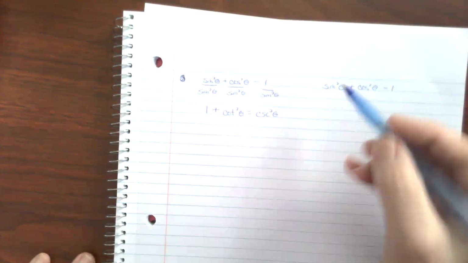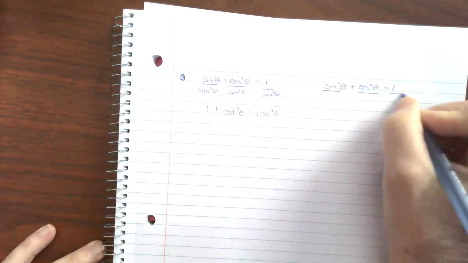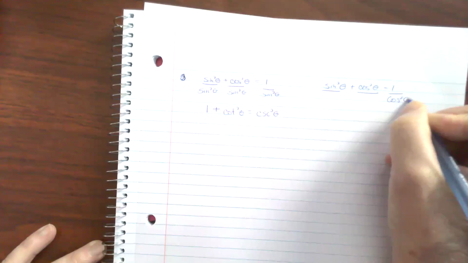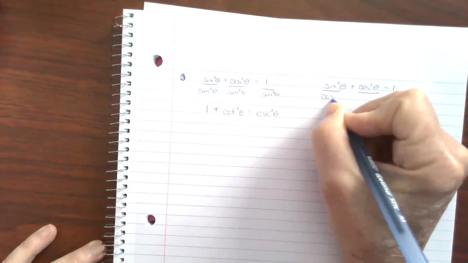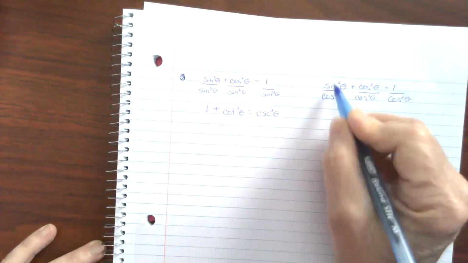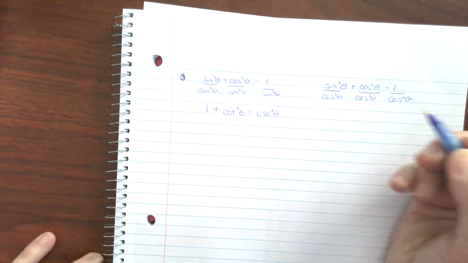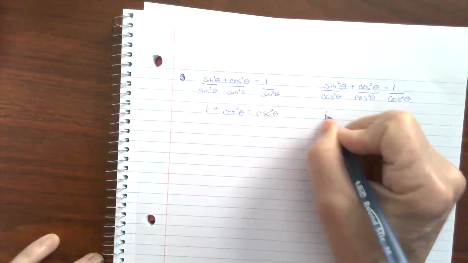If you take sine squared plus cosine squared is 1, and divide both sides by cosine squared, sine divided by cosine is tangent, and sine squared divided by cosine squared is tangent squared.